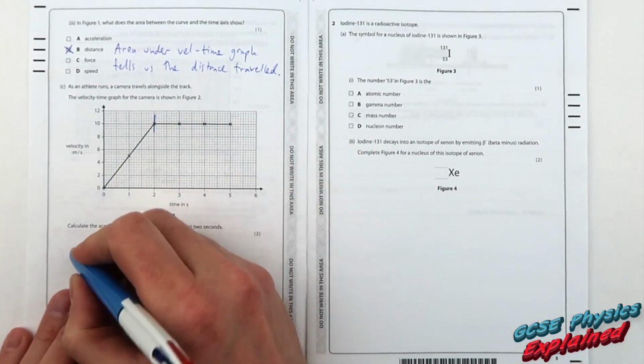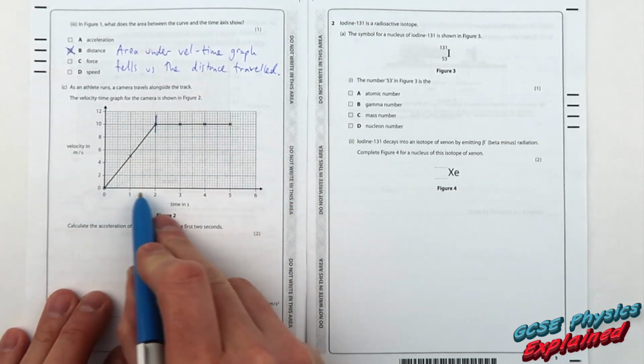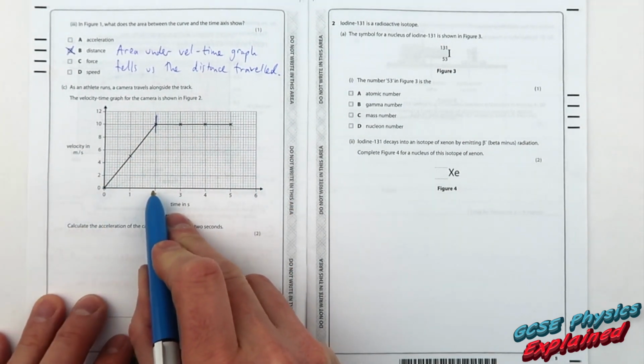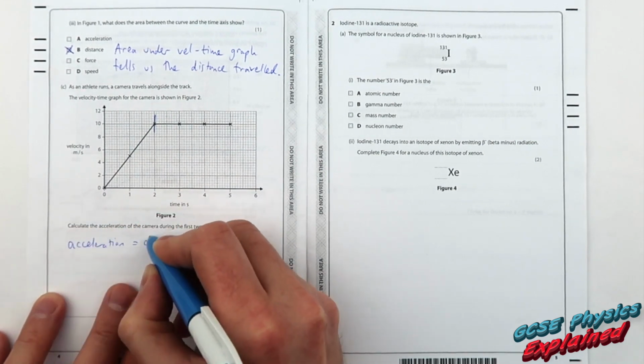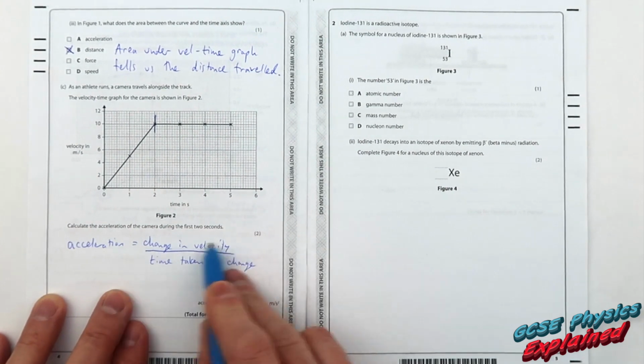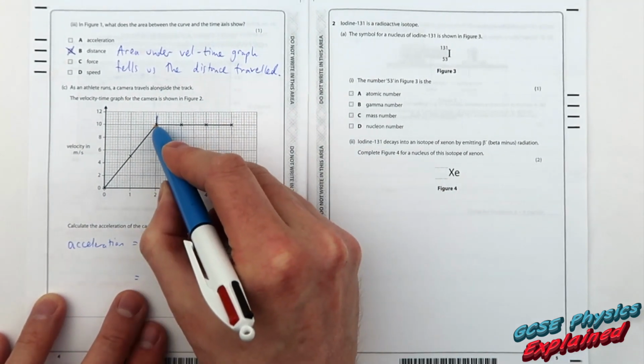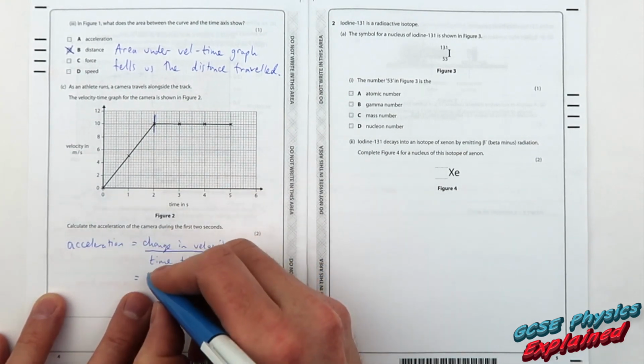So acceleration equals the change in velocity divided by the amount of time taken for the change. The change in the velocity will be the final velocity take away the initial velocity.